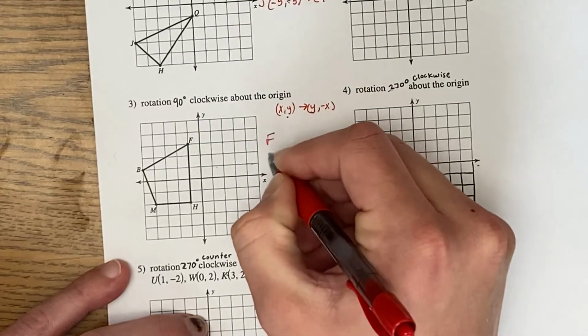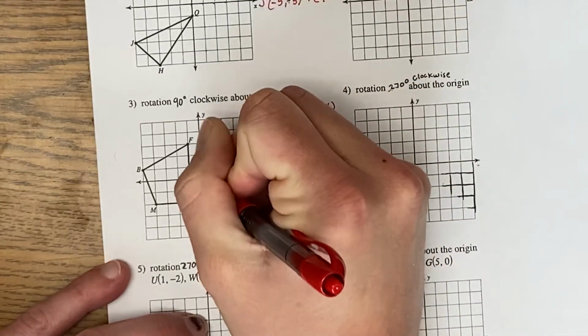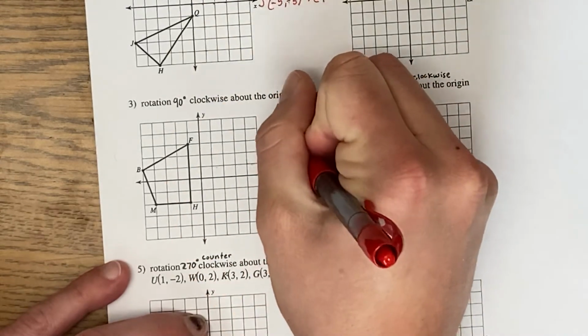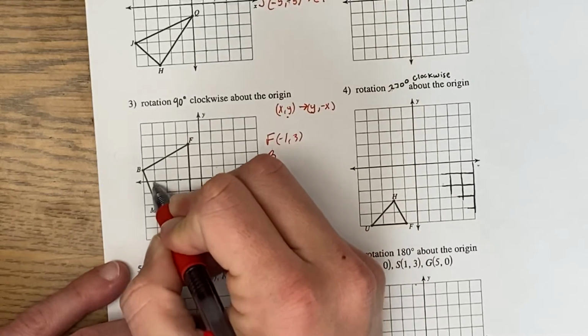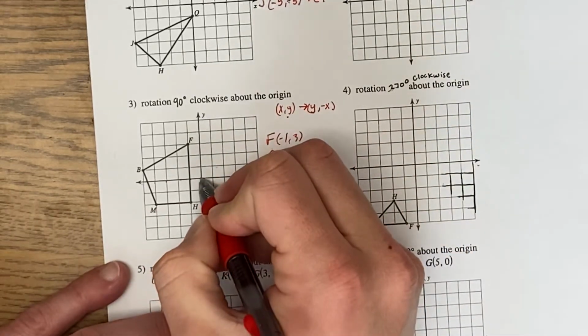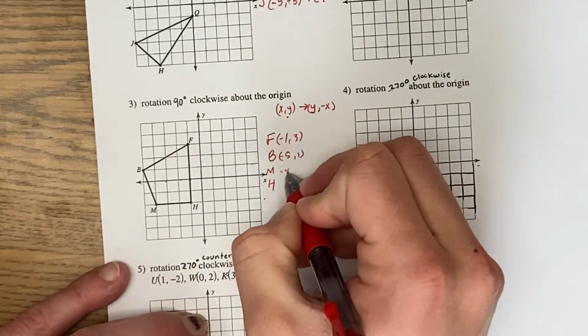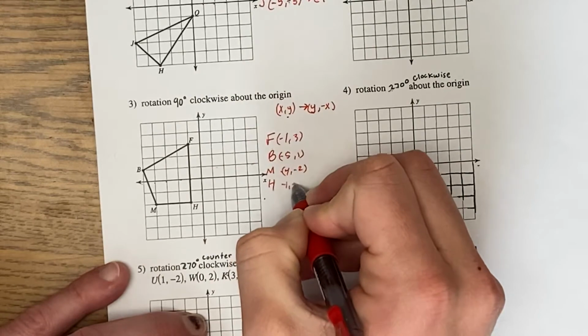So we have F, B, M, and H. F is (-1, 1), (2, 3), (-1, 3). B is (-1, 2), (3, 4), (5, 1), (-5, 1). M is (-4, -2), and H is (-1, -2).